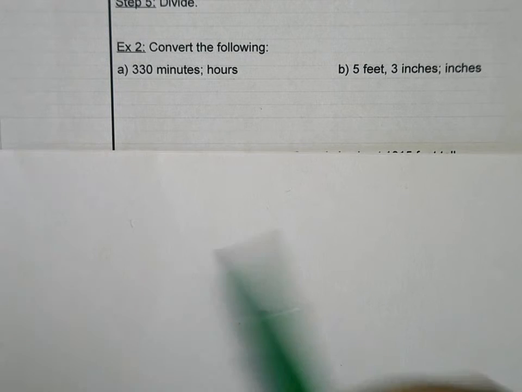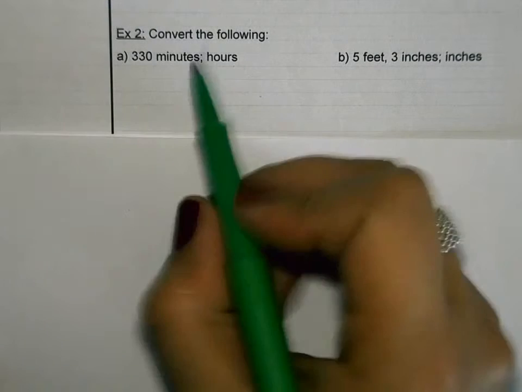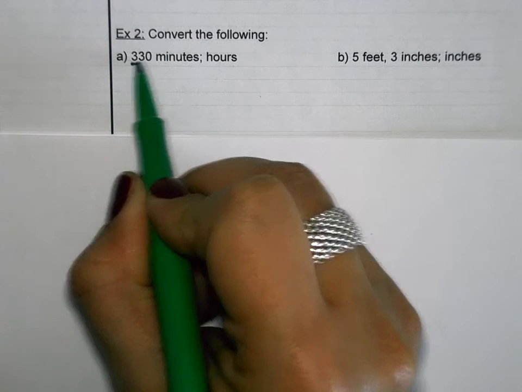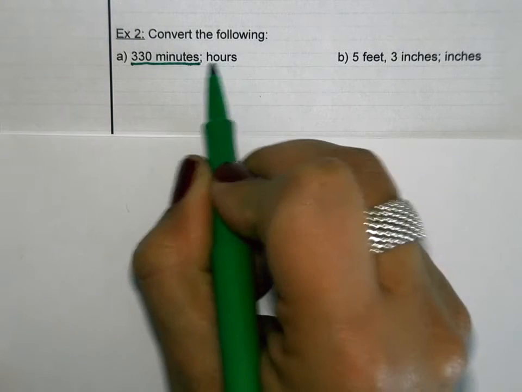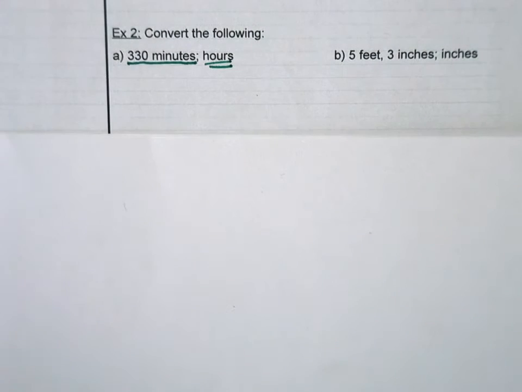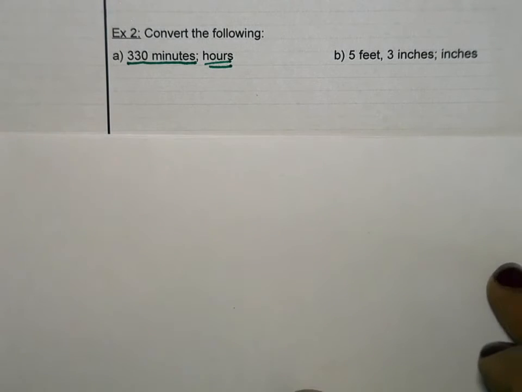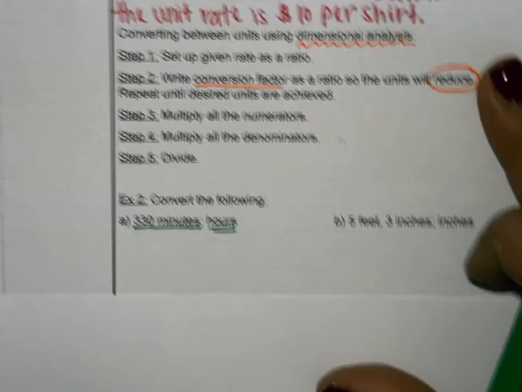In part A, I want you to take 330 minutes, and we want to convert it to hours. I'm going to show you how to set that up. We're going to use dimensional analysis for this, and let me pull the steps back up.